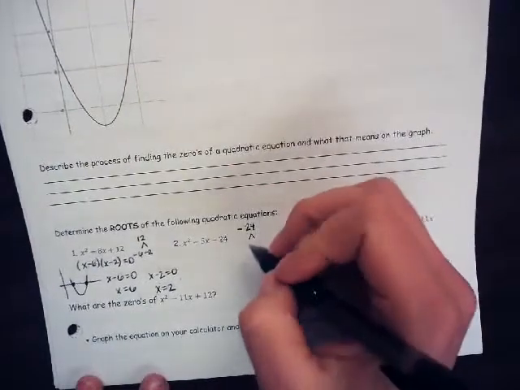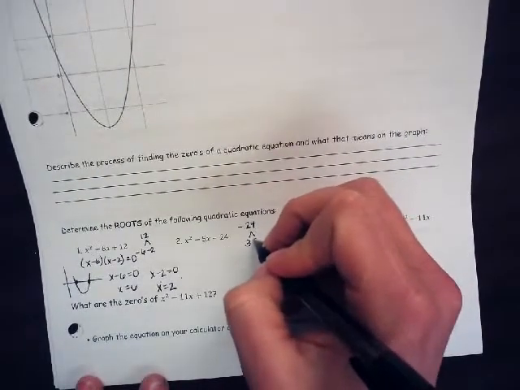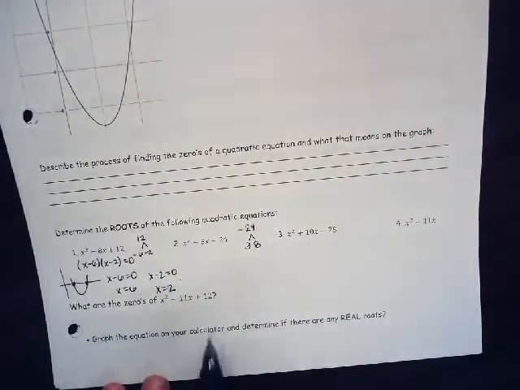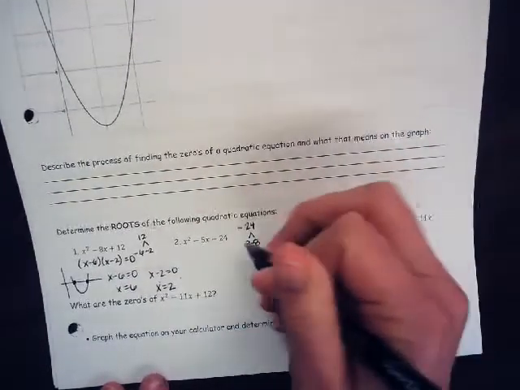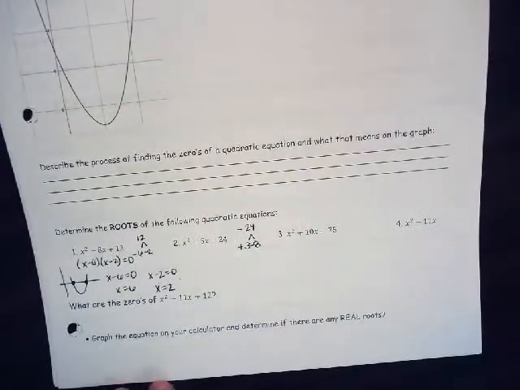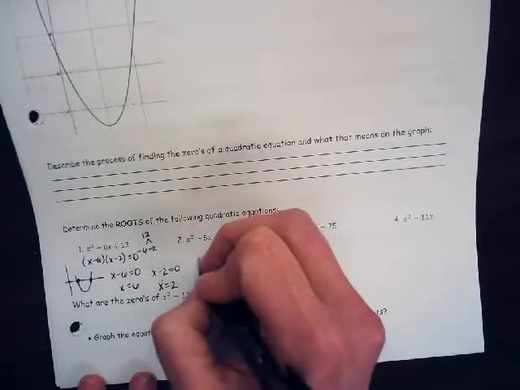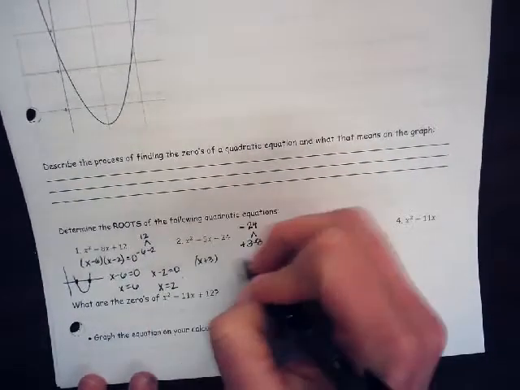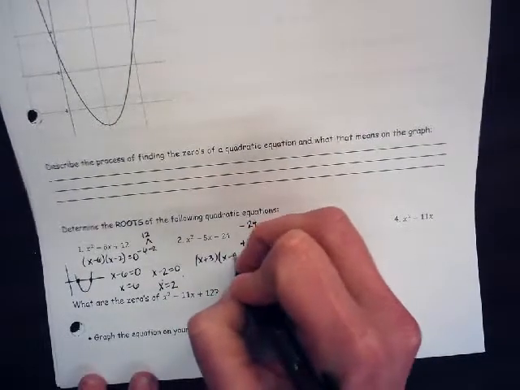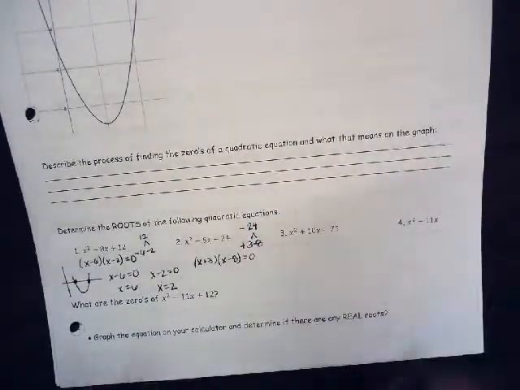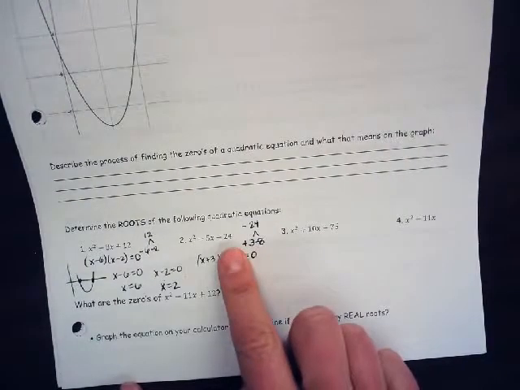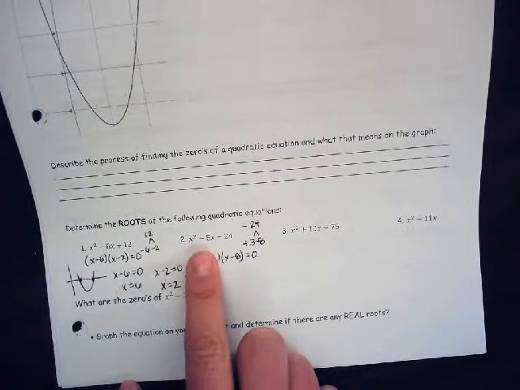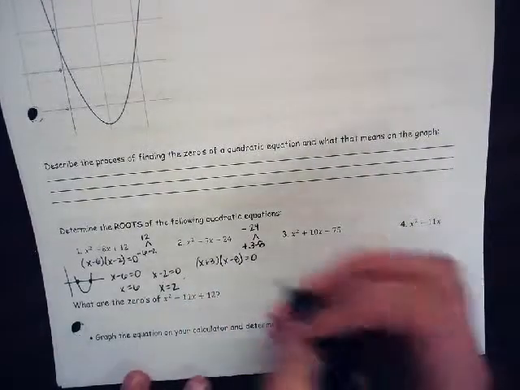So I'm looking at a list of factors, and I can think that 3 and 8 are going to work. And if I'm trying to get negative 5, that means my biggest number needs to be negative, and my smaller number is positive. So I'm going to use x plus 3 times x minus 8, and I'm going to set that equal to 0, which means one of these 2 factors, either x plus 3 has to equal 0, or x minus 8 has to equal 0. So we need to find the values of x that make that true.